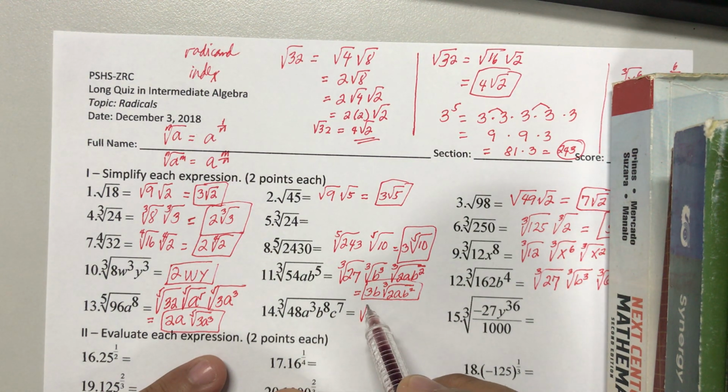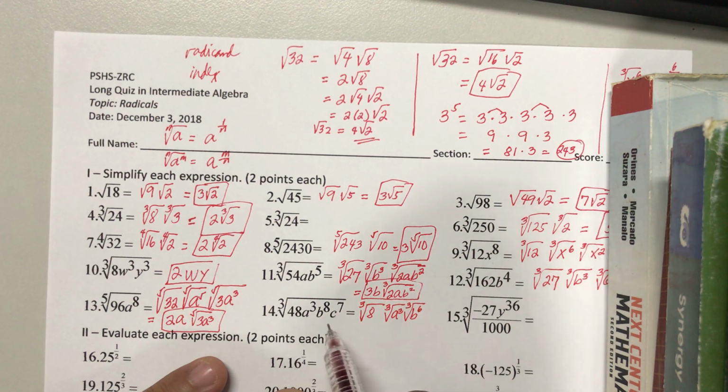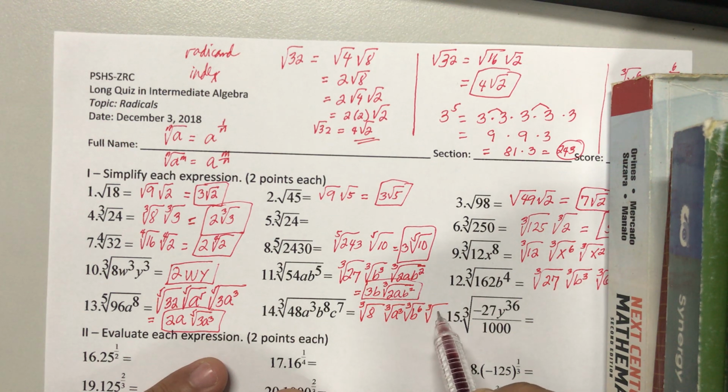So you have the cube root of 8 multiplied by the cube root of a cube multiplied by the cube root of b to the power of 6. The exponent of b in the given is 8. 6 is actually a multiple of 3, which is the index. Cube root of c to the power of 6 multiplied by the cube root of 6.